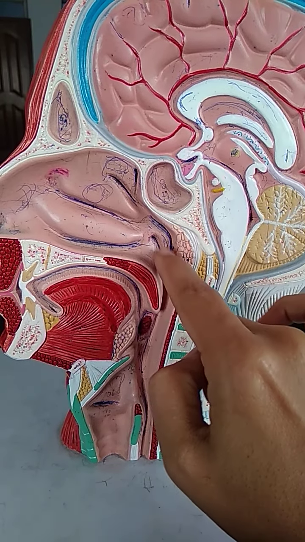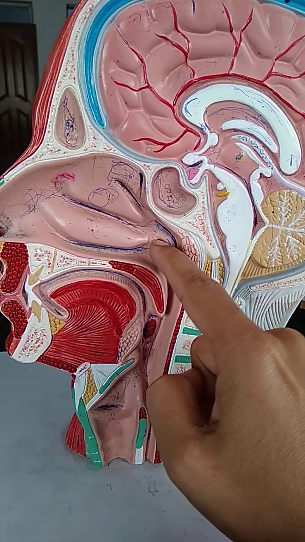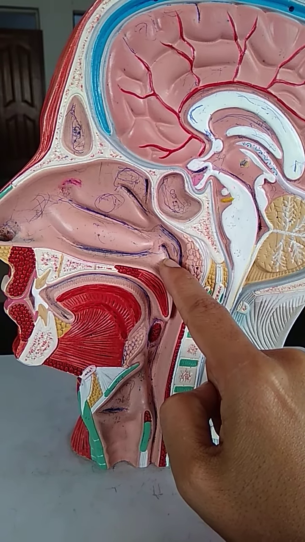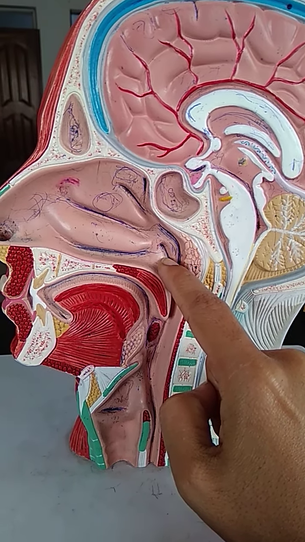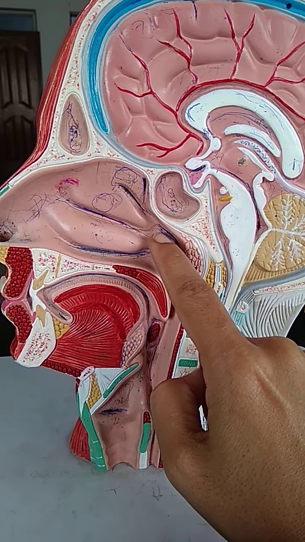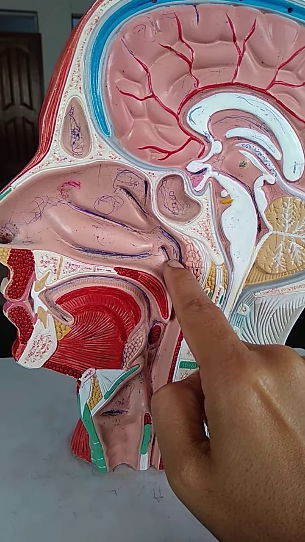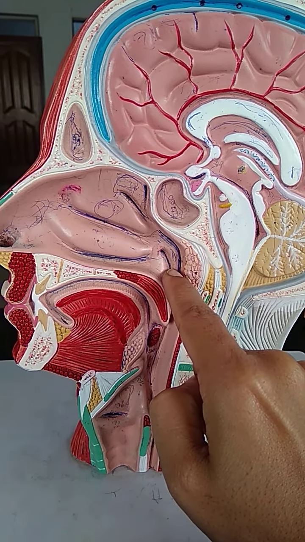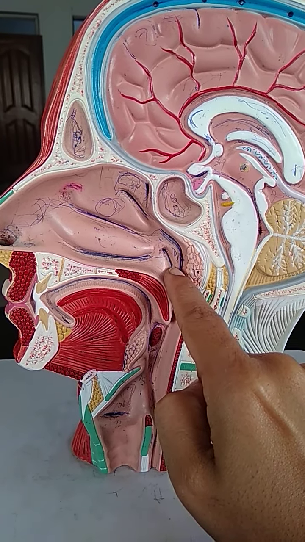Here you are looking at the lateral wall of the nasopharynx, showing different structures in it. First of all, this one is the opening for the auditory tube, also called eustachian tube, also called pharyngotympanic tube. Above it is the elevation, which is called torus. Then posterolaterally to this elevation is another fold of mucous membrane, which is known as salpingopharyngeal fold.